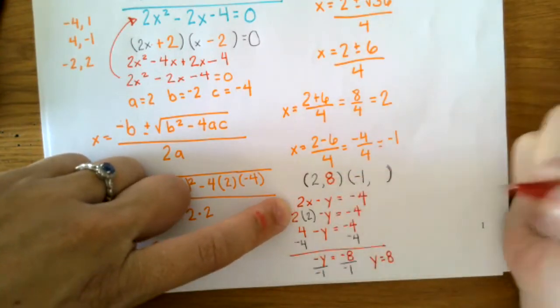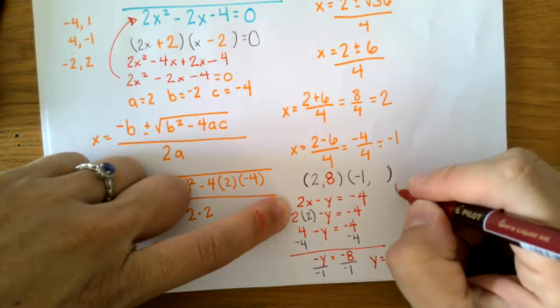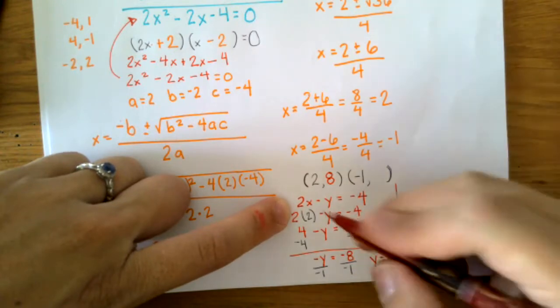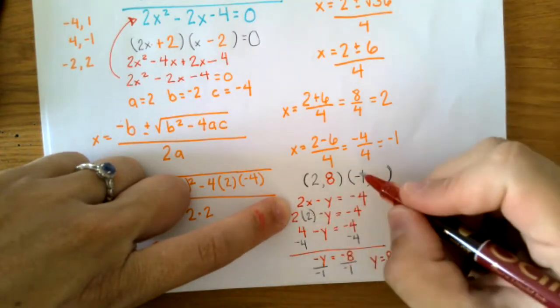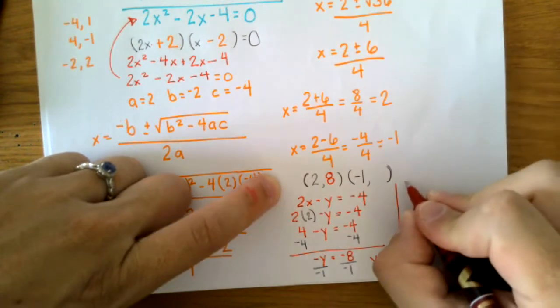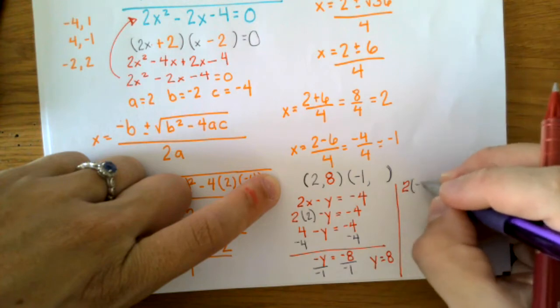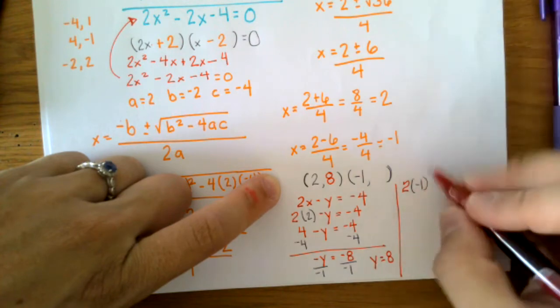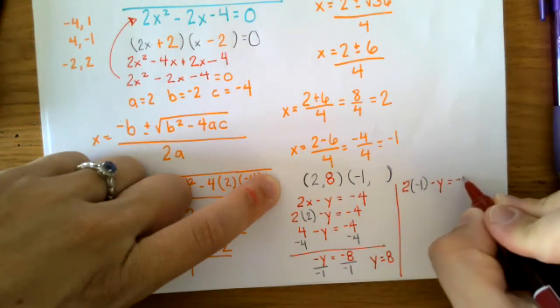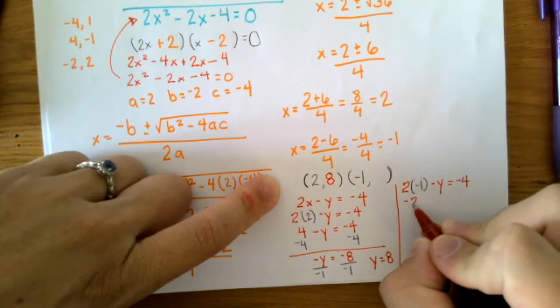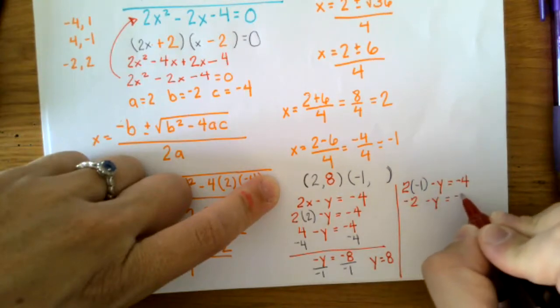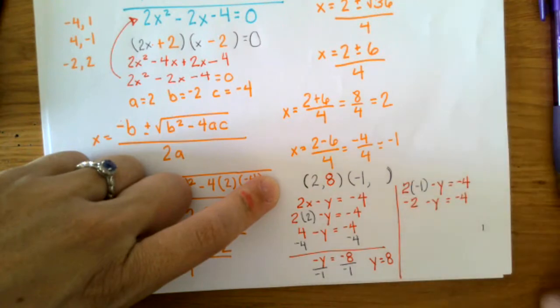All right. And then I'm just going to do that exact same thing. But instead of x is 2, now x is negative 1. So now I have 2 times negative 1 minus y equals negative 4. Negative 2 minus y equals negative 4. Add 2.